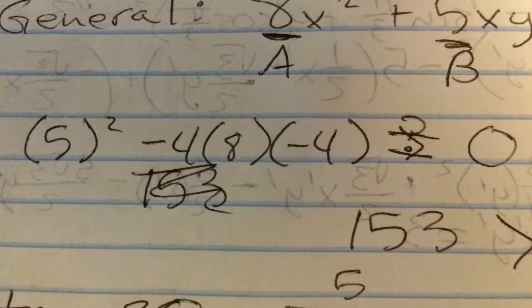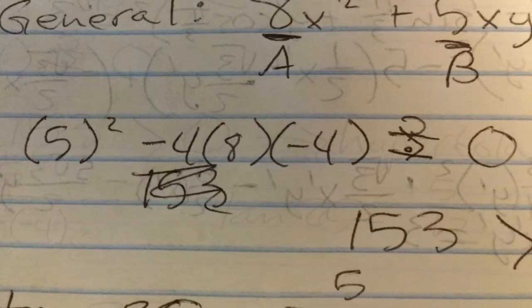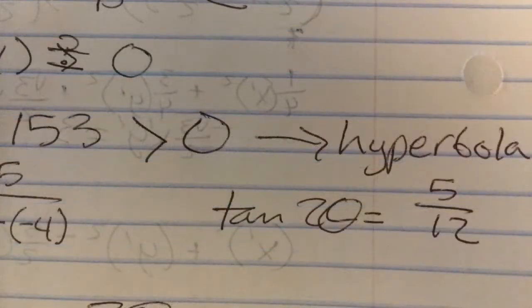153. Now, 153 is greater than 0, which therefore means that the graph displayed by this equation is hyperbolic. Now that we know the type of graph, we're going to find the angle of rotation.